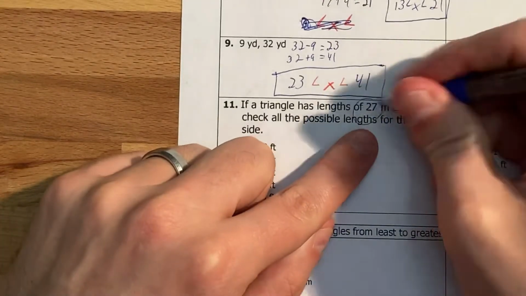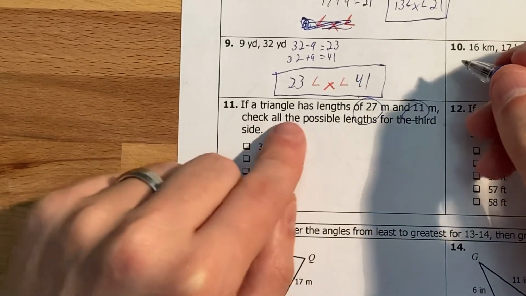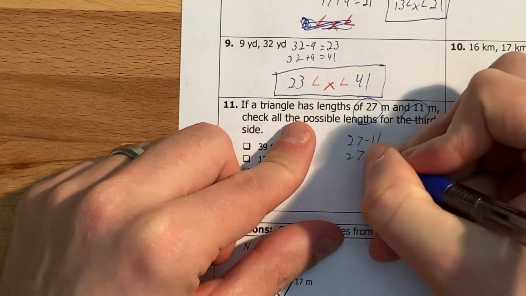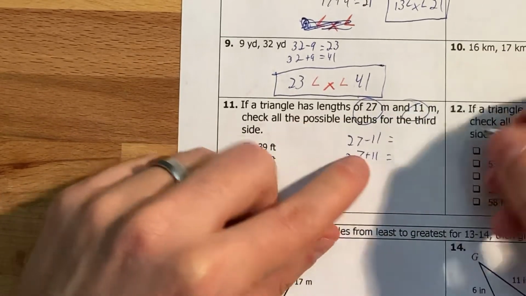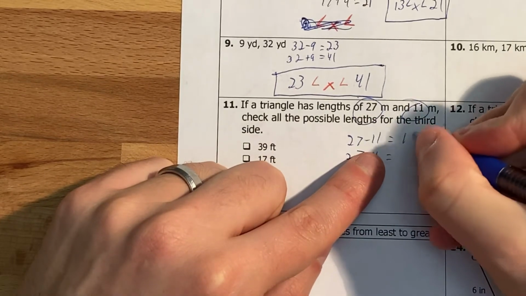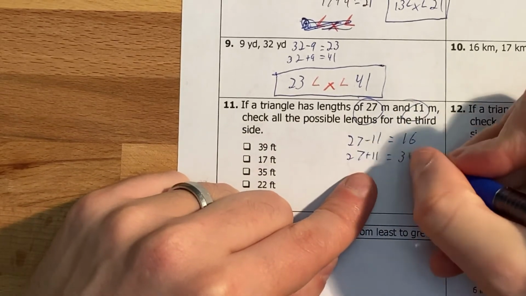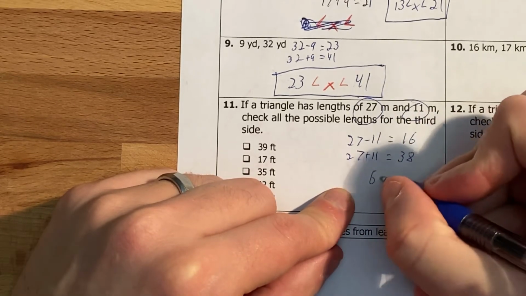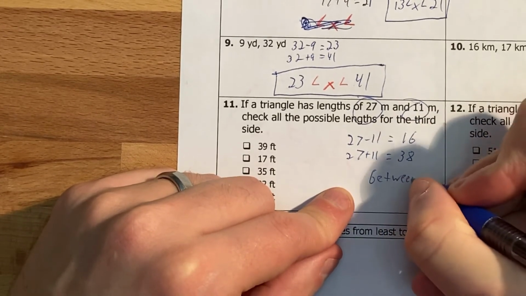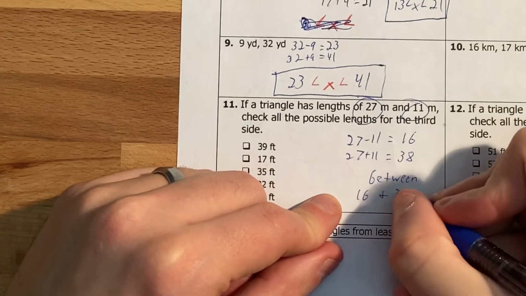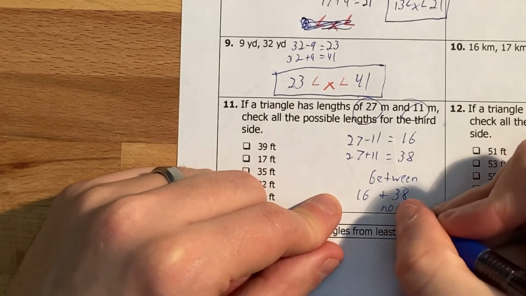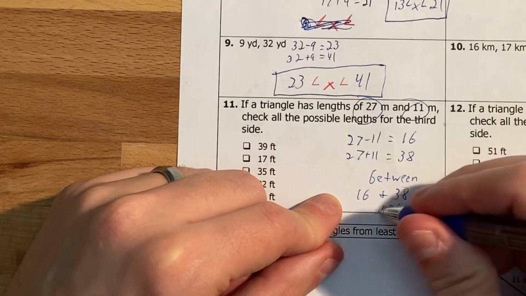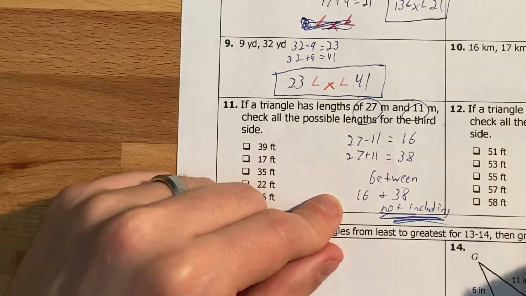Here, similar thing. We're going to take these two numbers, find the possible lengths. Well, there's going to be 27 minus 11 and 27 plus 11, which is going to be 16 and 38. So keep in mind it has to be between 16 and 38, but not including. Please remember that part. It cannot be equal to.